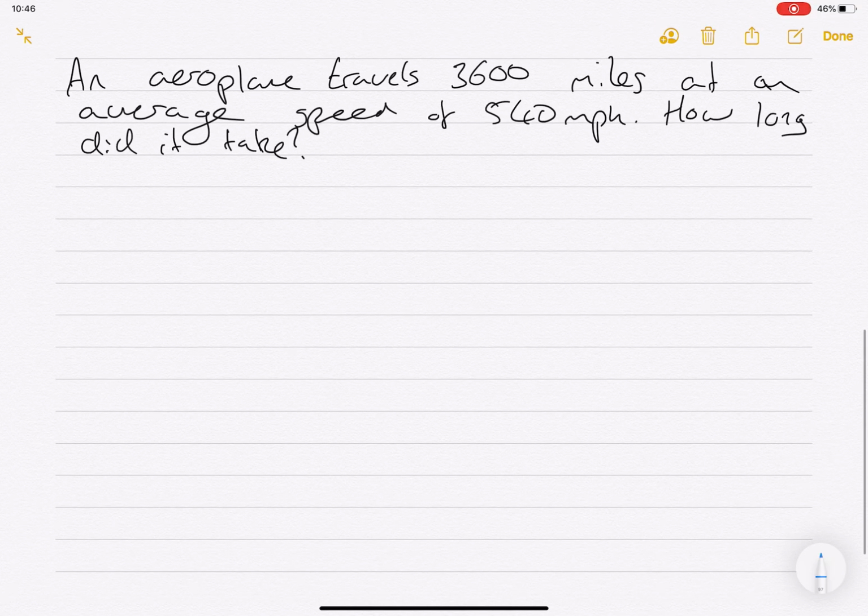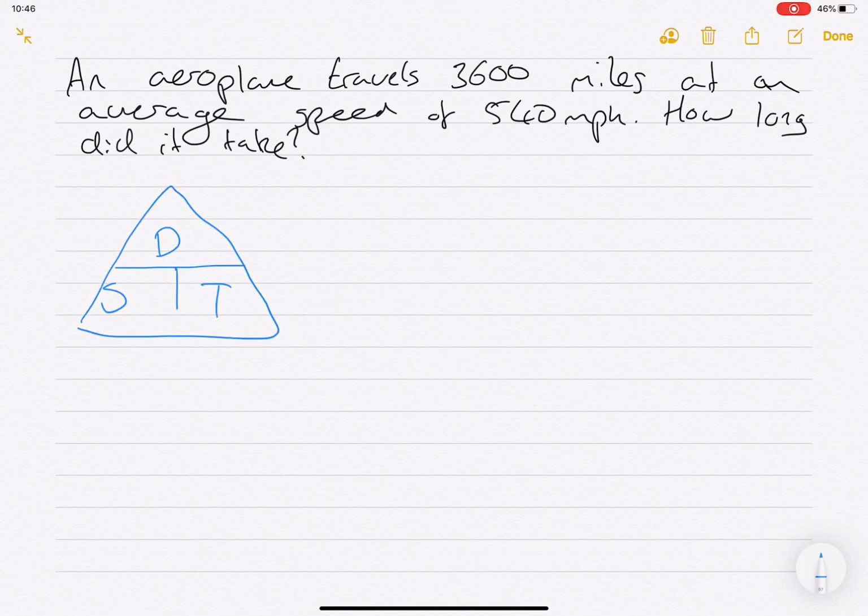An aeroplane travels 3,600 miles at an average speed of 540 miles per hour. So let's have a little look. So we need our speed, distance, time triangle. Notice that the name of the triangle helps you remember the order in which to write them. And we have been given distance because it says 3,600 miles.